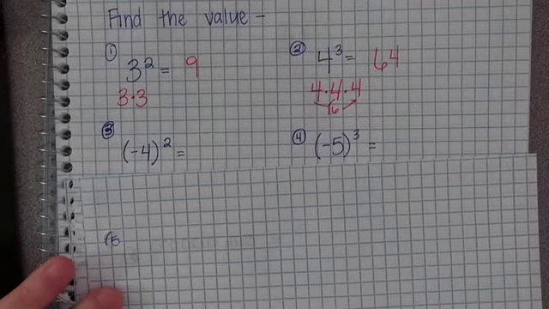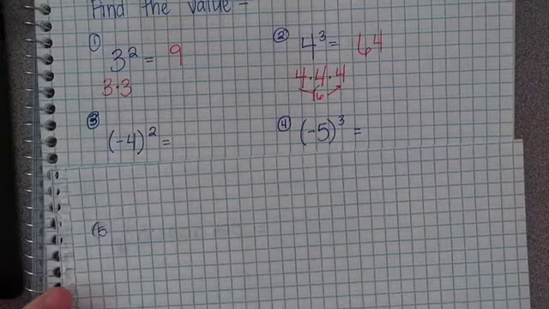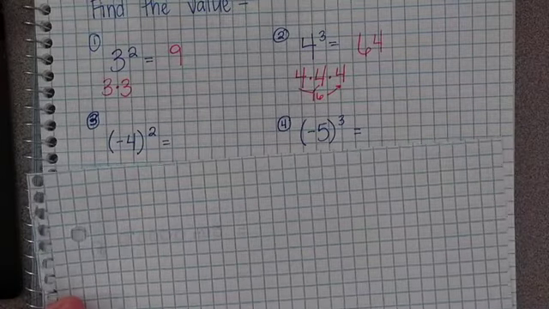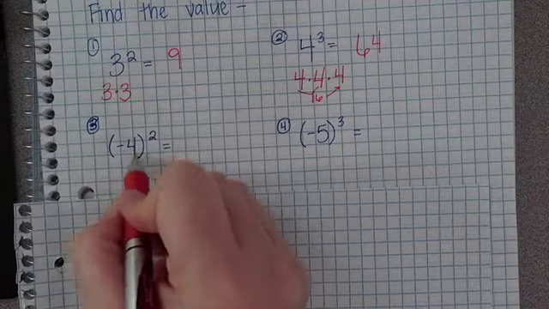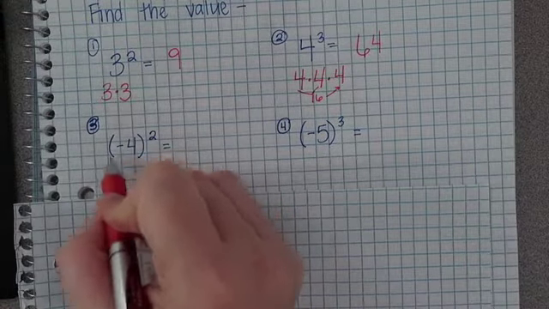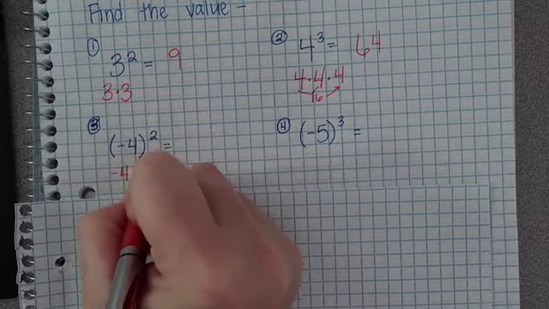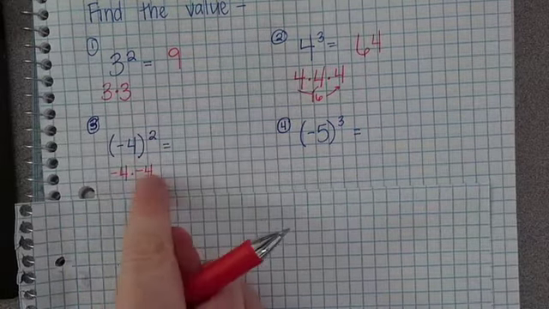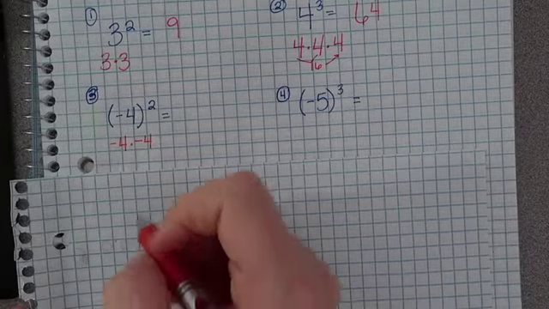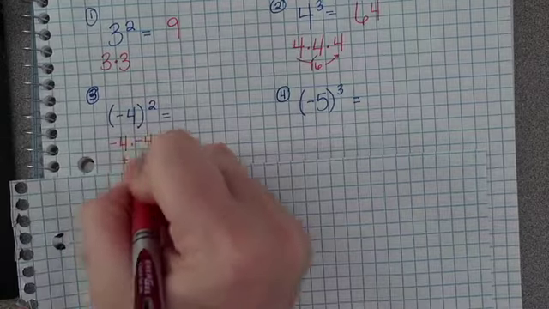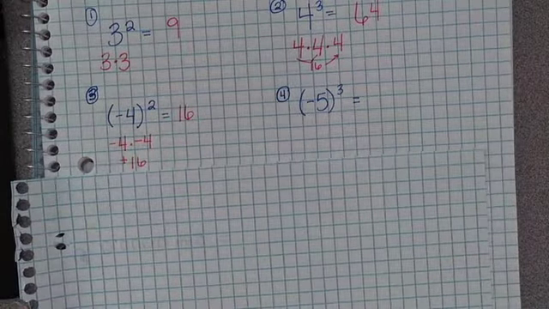Okay? The third and fourth examples, notice there's a negative there. That always freaks people out. Remember, since this is inside of the parentheses, that means I'm going to have to multiply -4 times -4. So there are two -4's multiplying. Well, what is a negative times a negative? It's positive. 4 times 4 is 16. So 16 would be your answer.